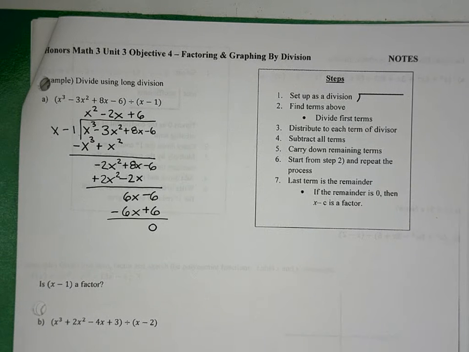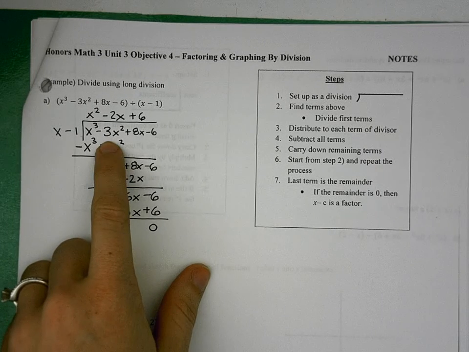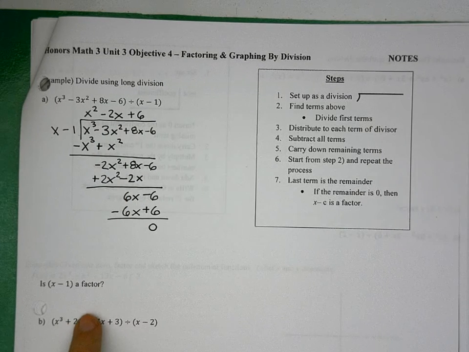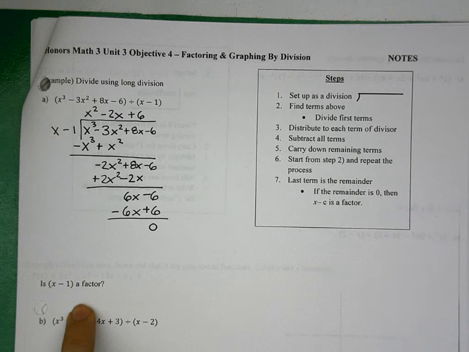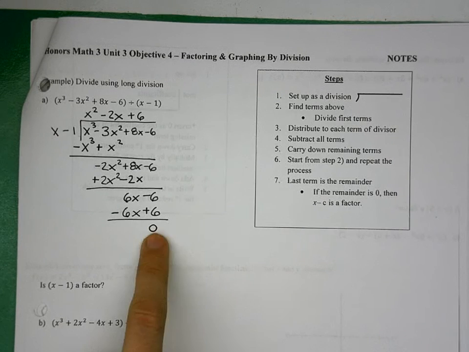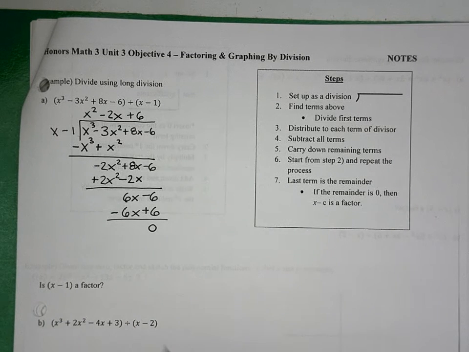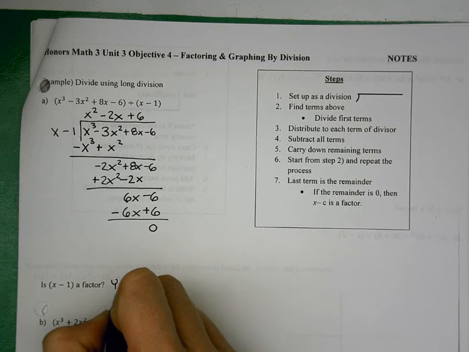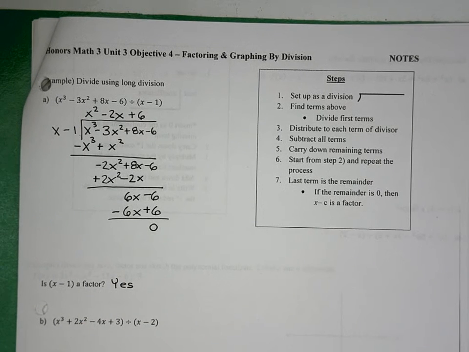So we're asking ourselves, does this x minus 1 go in perfectly to my polynomial? AKA, is that x minus 1 a factor? Well, because I have a remainder of 0, it does go in perfectly. And so yes, x minus 1 is a factor.